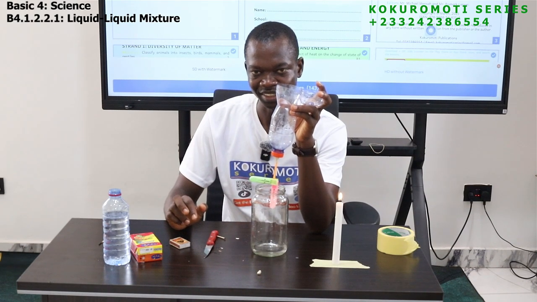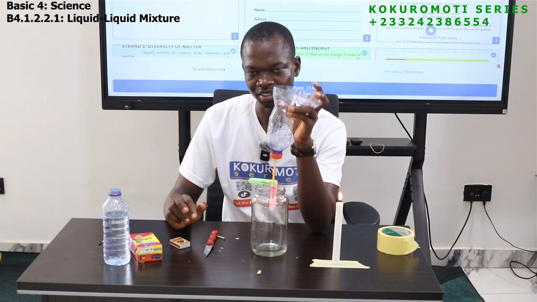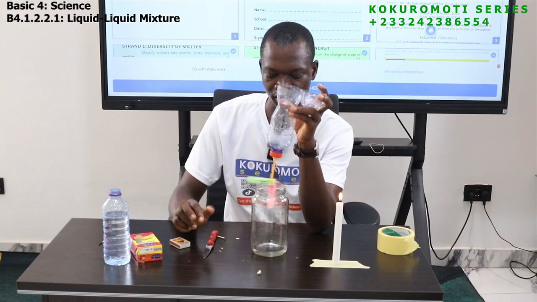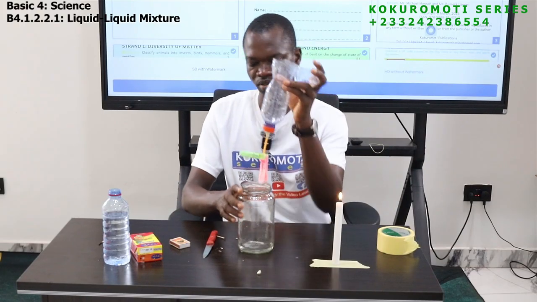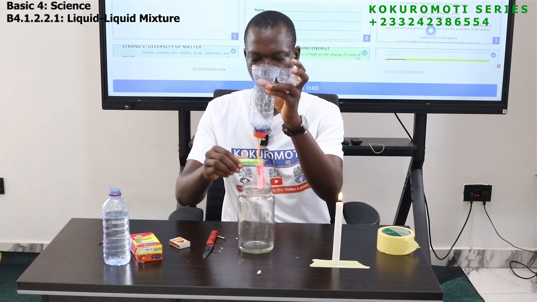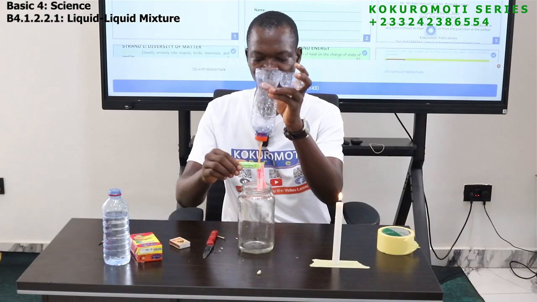Liquids that are not able to mix, we separate them by using this. This is what we call the separating funnel. So that is that. Okay, so we will do the practicals and you understand it better.